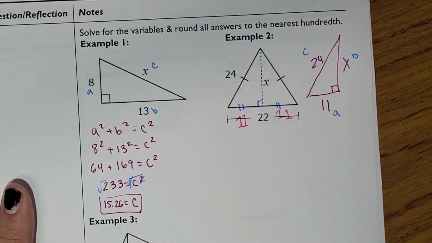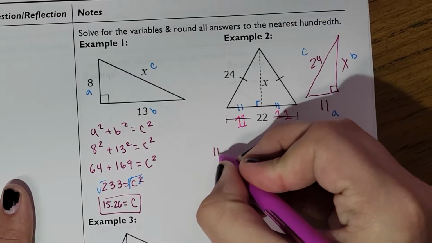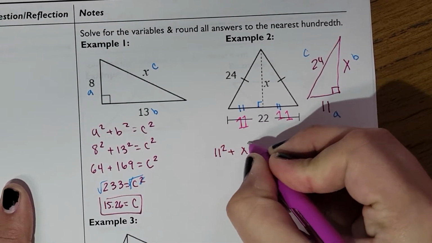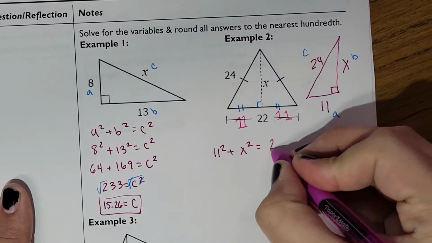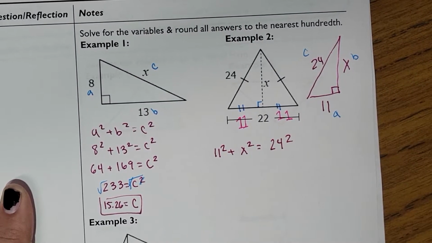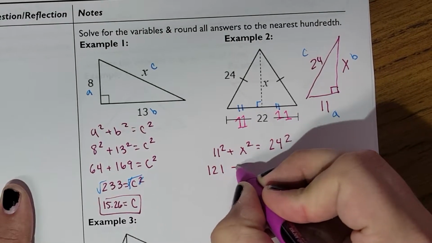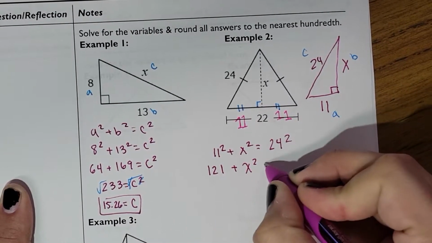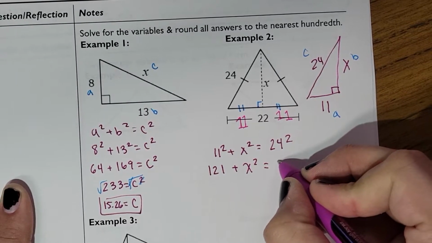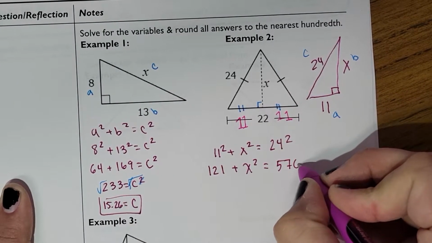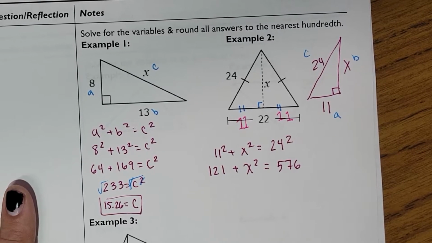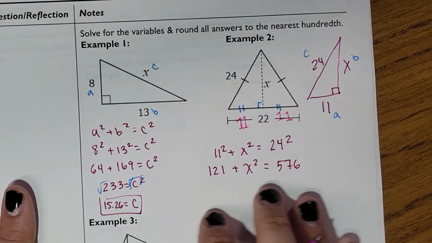A squared plus B squared, I'm going to get 11 squared plus x squared equals C squared, which is 24 squared. So when I go ahead and start doing this, I've got 11 squared is 121, my x squared there. And 24 squared, we may have to put that in our calculator, but you're going to get 576.